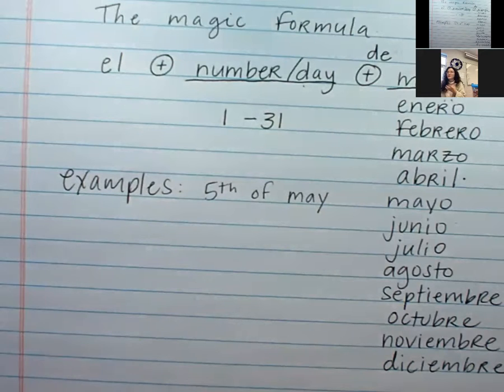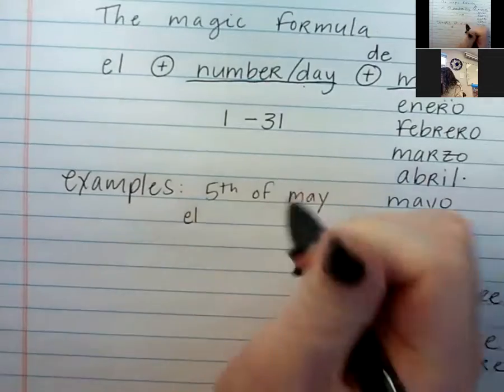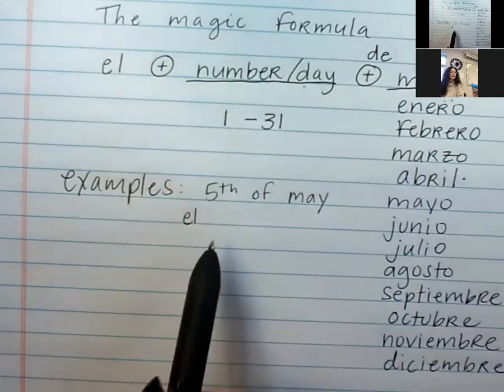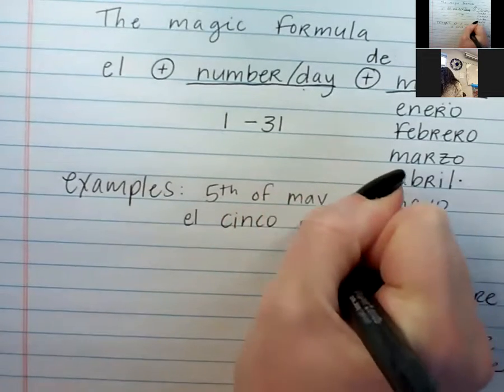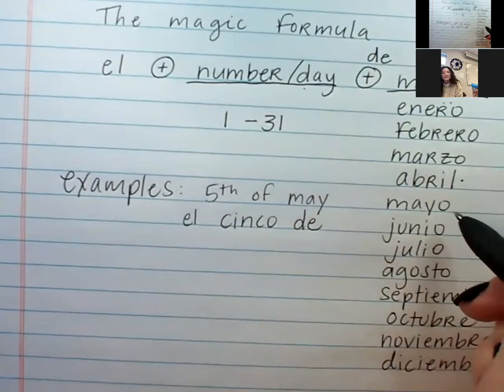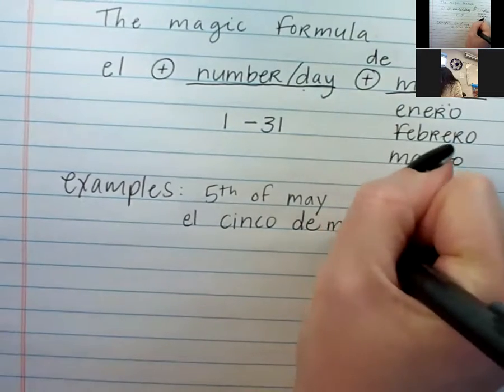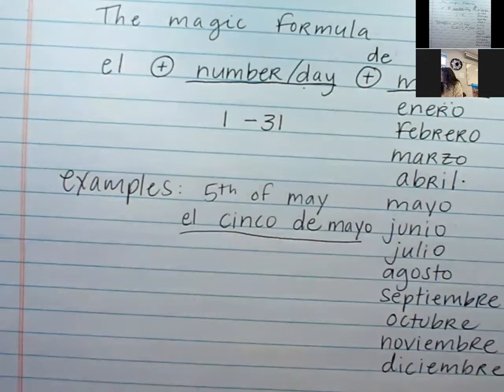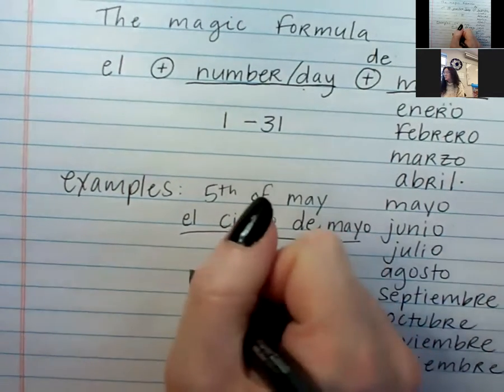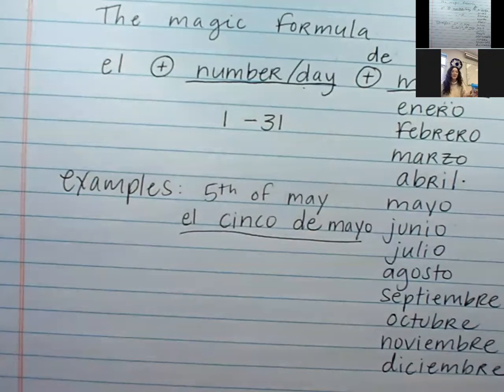Okay, so we would just fill it in with our formula. We'd start with L, and then the number or the day. So for 5, we would just say cinco. Day, and then May is mayo. So Cinco de Mayo is the 5th of May. And then let's do one more, and then we'll look at some from section A of our worksheet for today. So section A does include one similar to this.